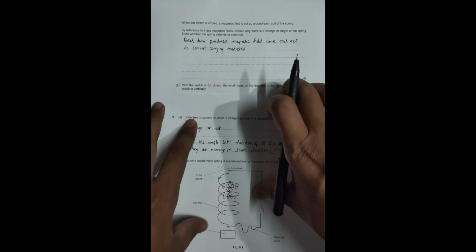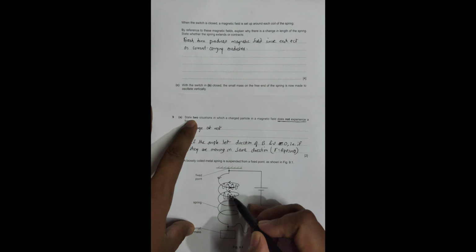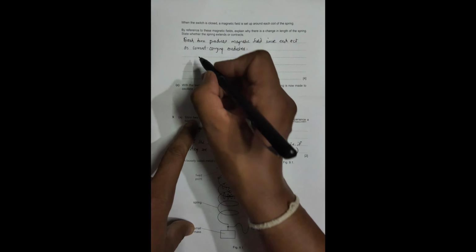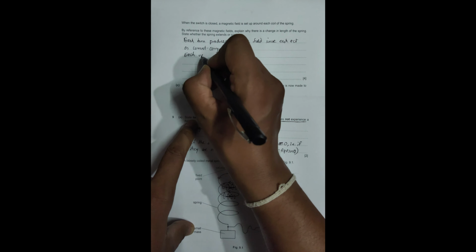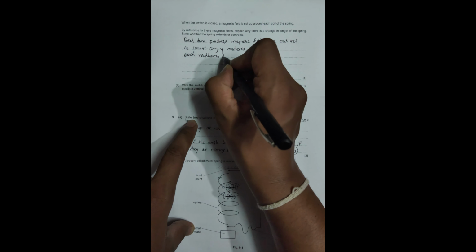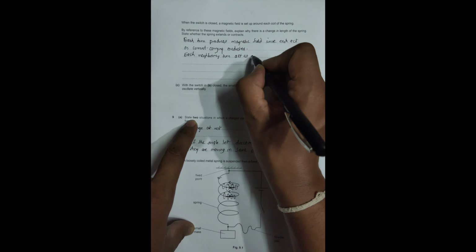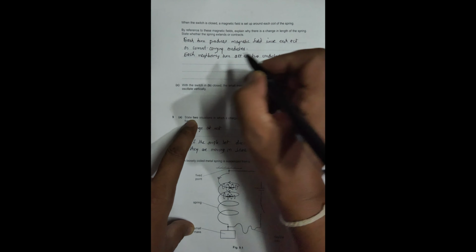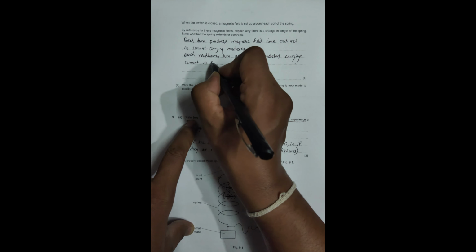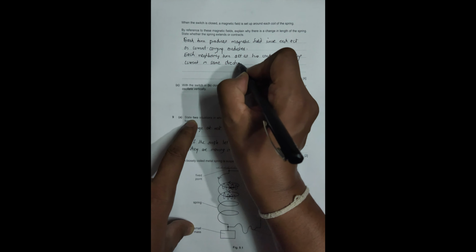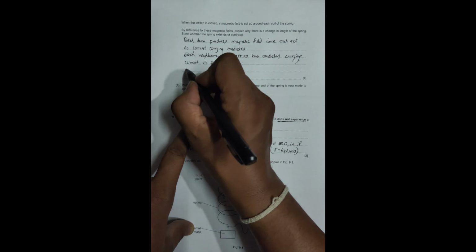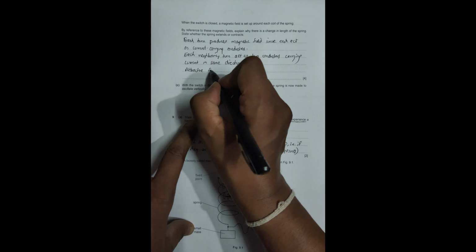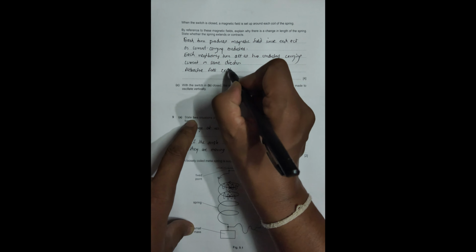Now let us say each neighboring turn, this and this, will act like two conductors carrying current in the same direction. So they attract. Because of that, there will be an attractive force between them.